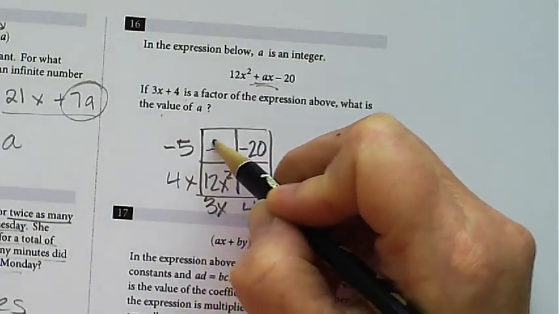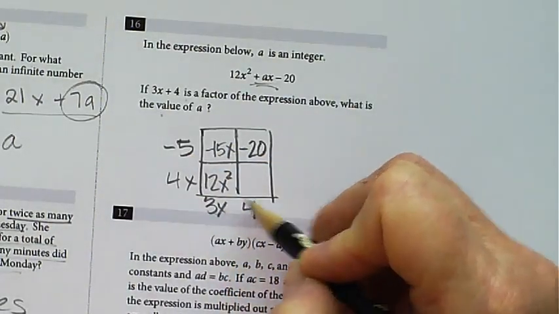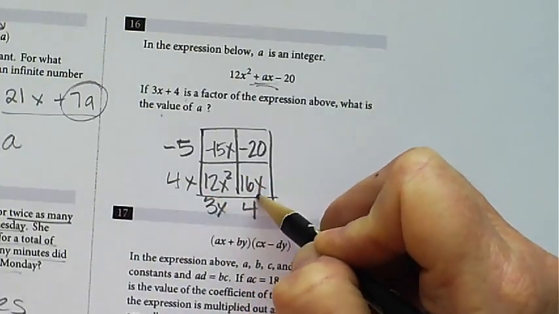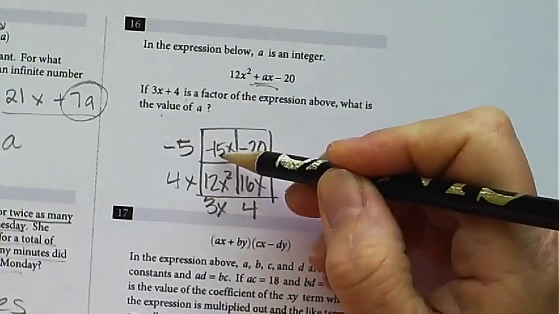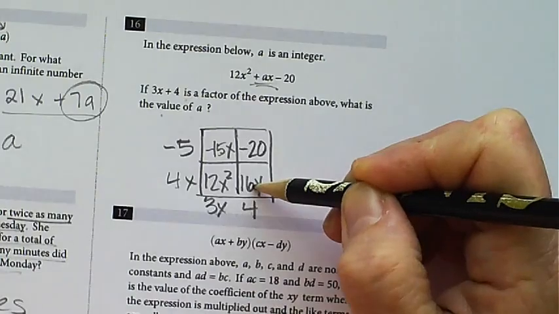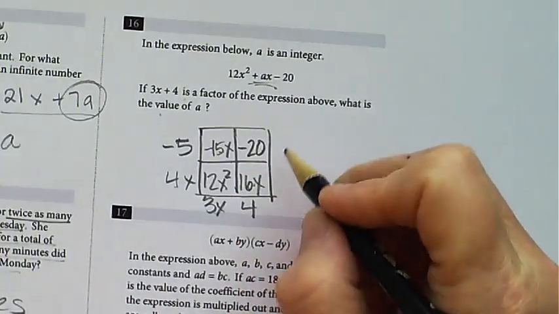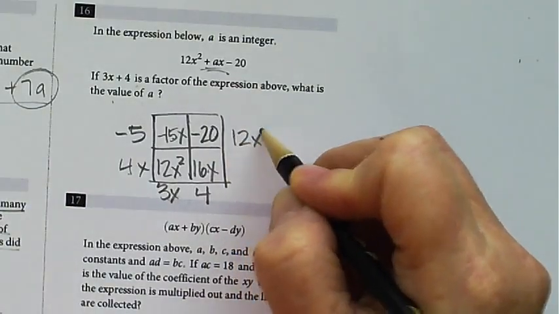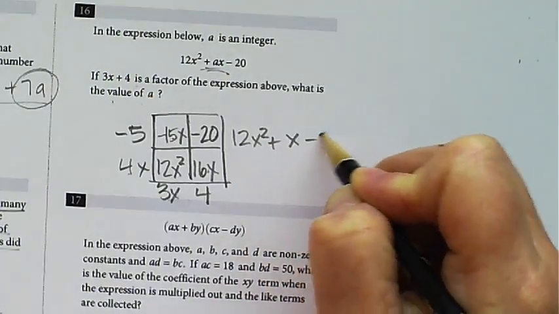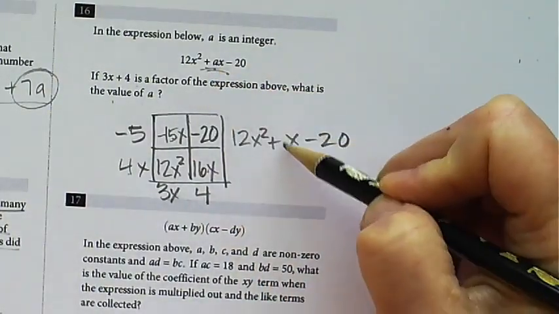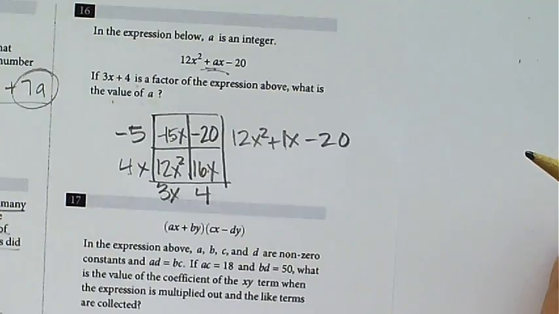3x times negative 5 would be negative 15x. 4 times 4x is 16x. When I combine like terms, negative 15, positive 16, that would give me 1. So this is 12x squared plus 1x minus 20, so a is 1. Number 17.